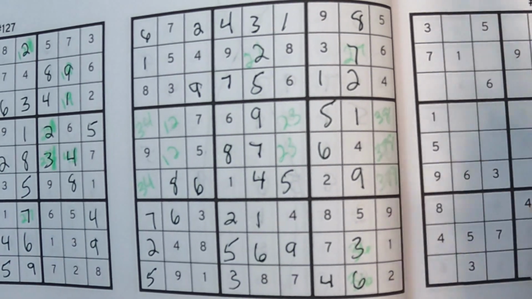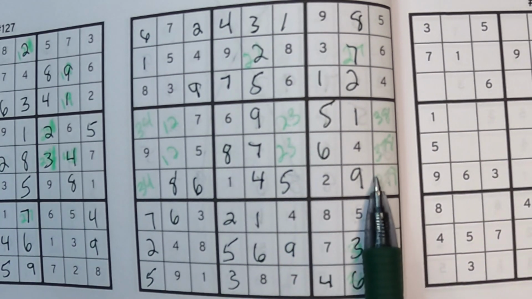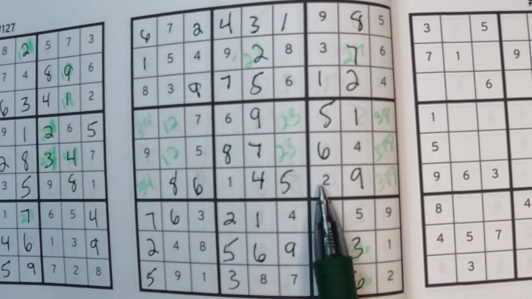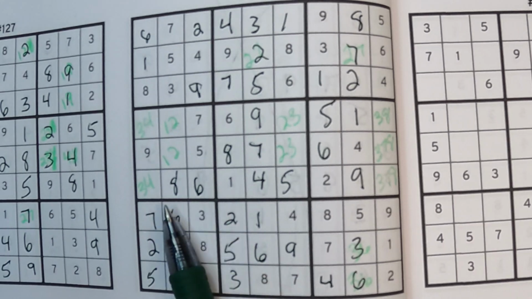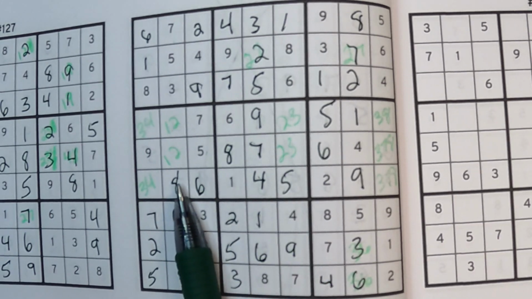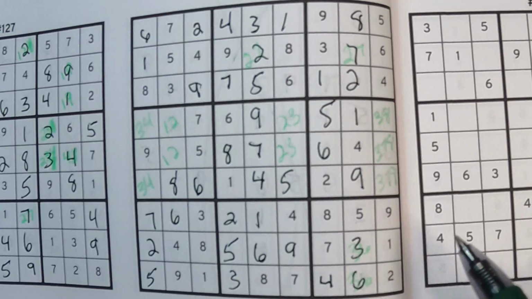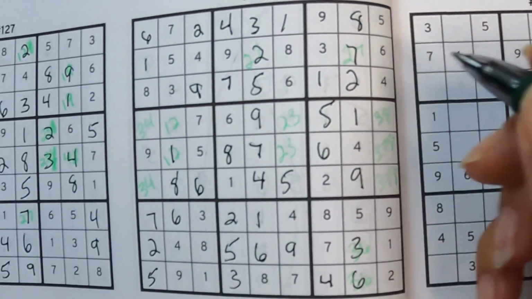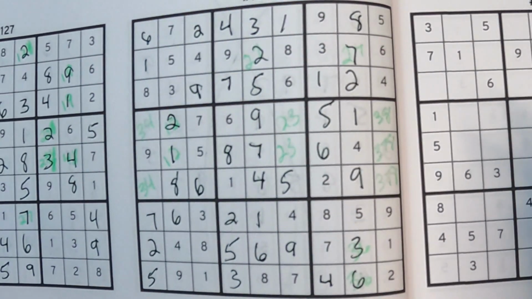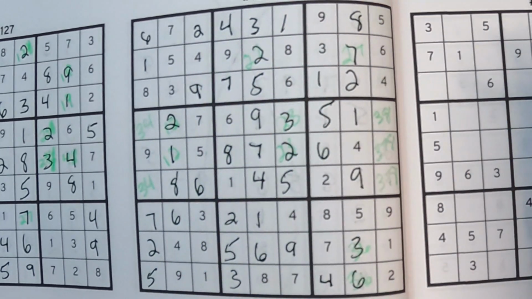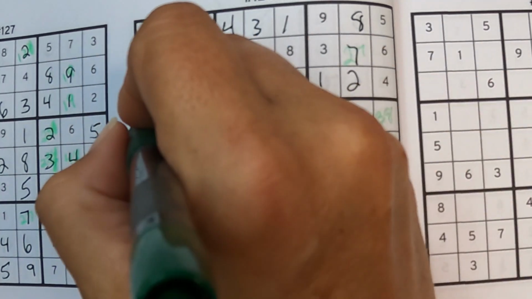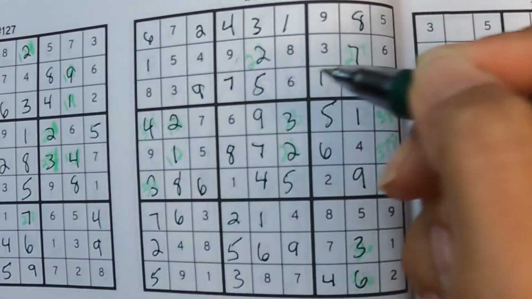Let's see now. Oh, I think there's a mistake somewhere. Oh, maybe not. Okay. So in this row, the only place the 1 can be is here. That makes this 2. That 2 makes this 2. That 3 makes this 3.